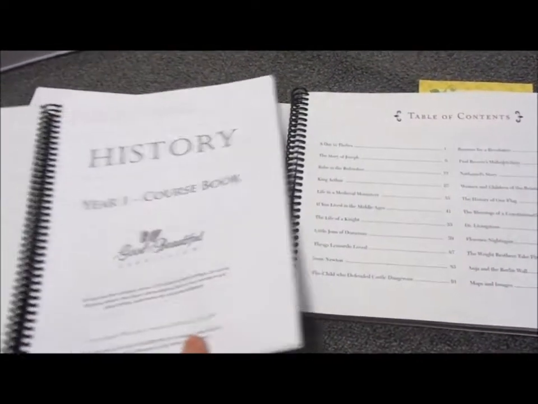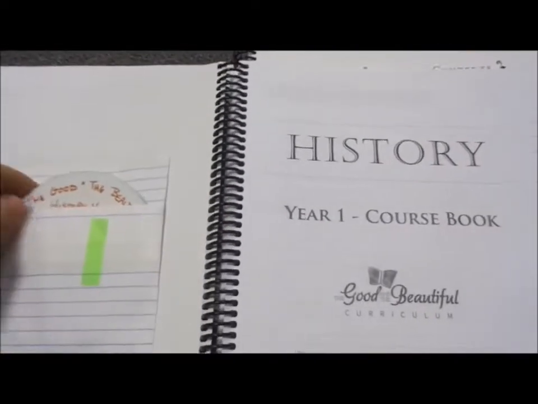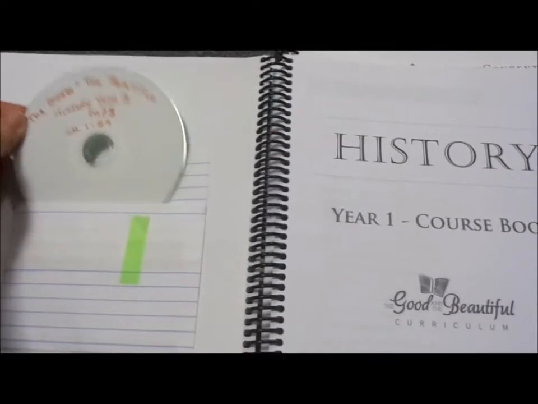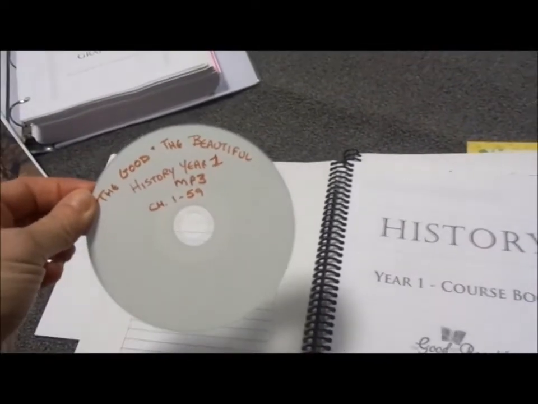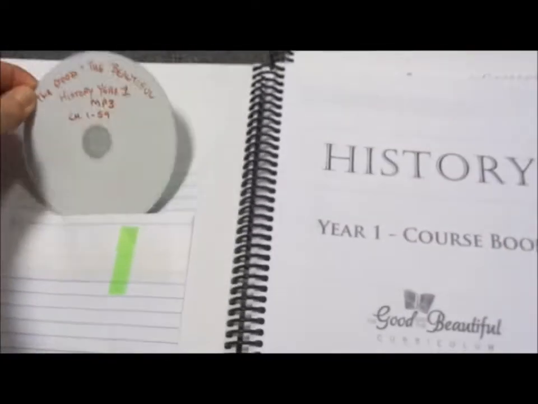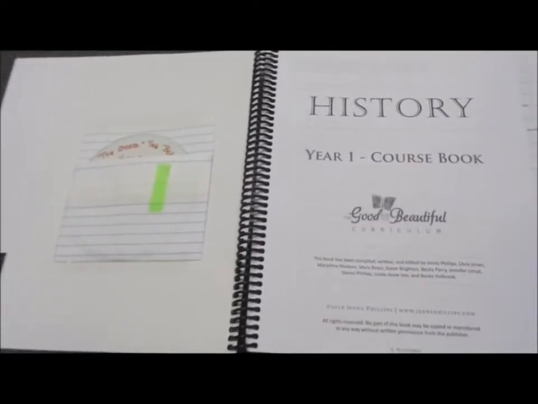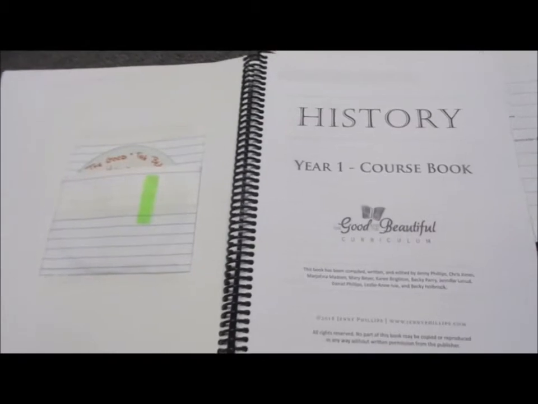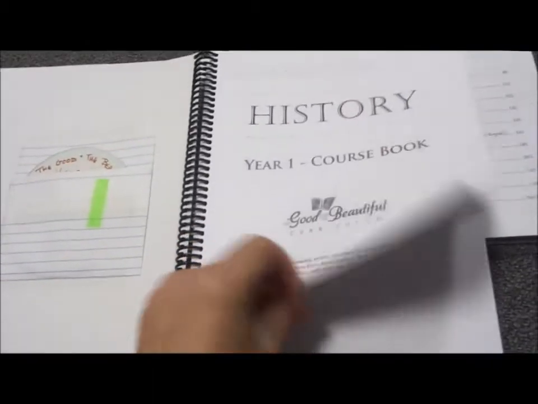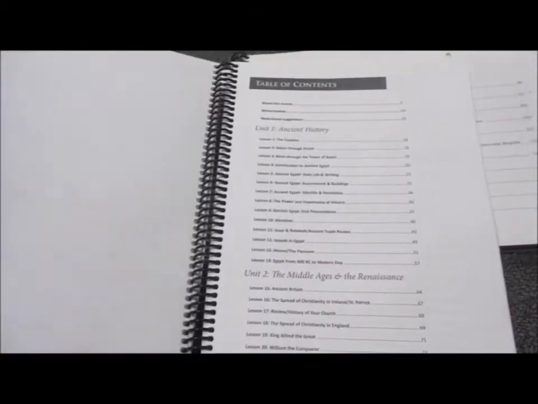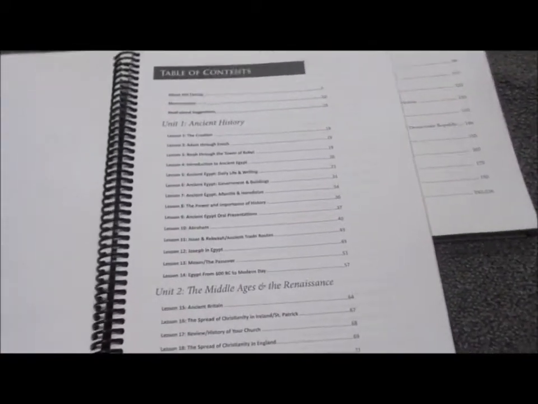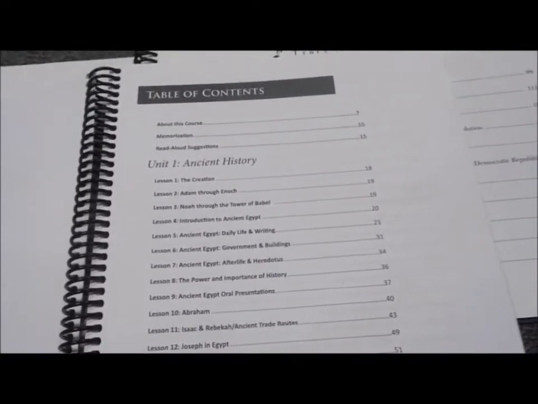One of the first things we do when we get this course book is to go online and download the MP3s that go along with it. I burn them to a disk, put them right here in a little pocket that my son made for me, and then we can take this with us wherever we go, whether we have internet or not. We also print out the Student Explorers and put them in a book. So let's talk about what's included with year 1.